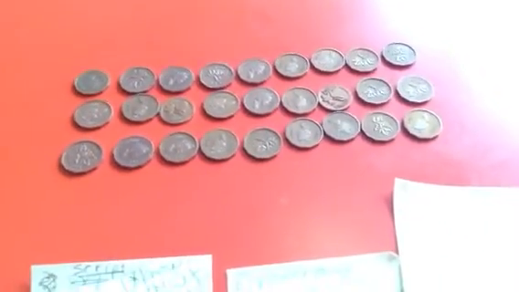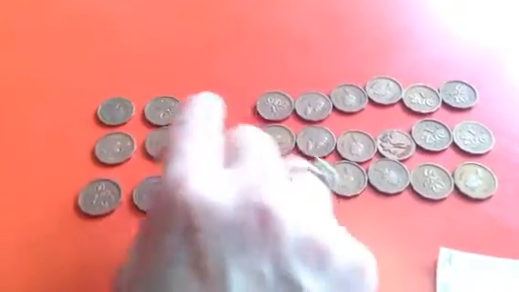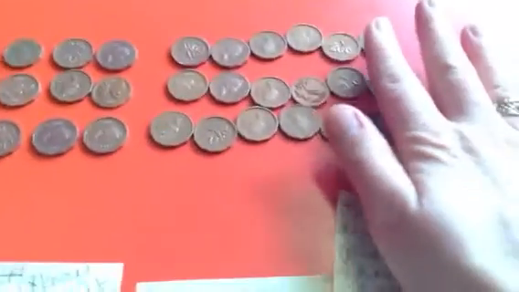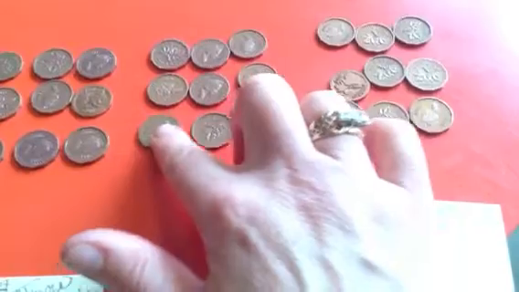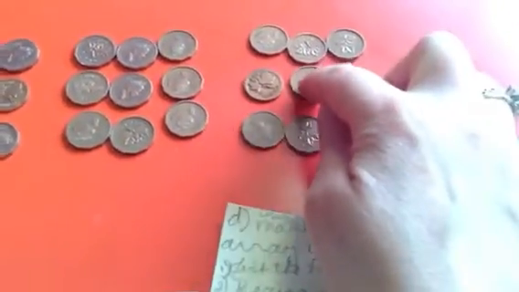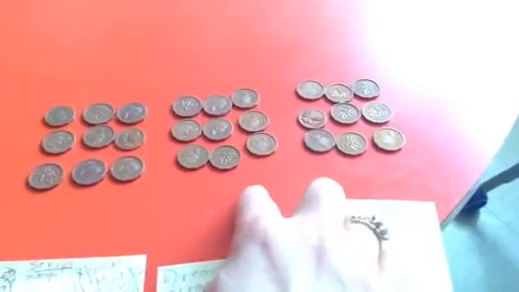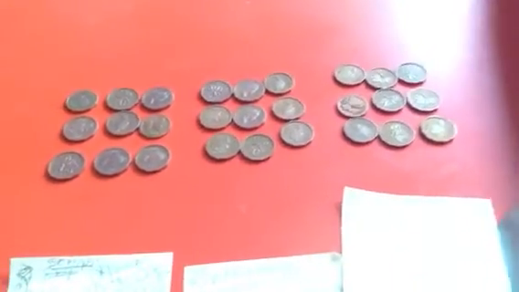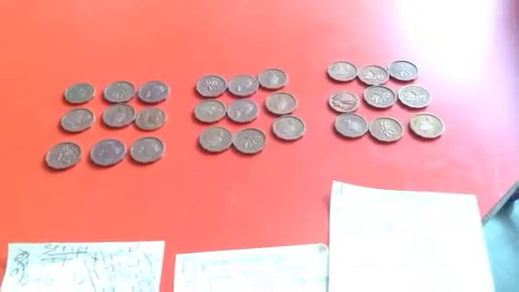So maybe I want to think about, well, I know 3 times 3 is 9. So I could make one group of, this is 3 groups, 3 times 3. I can make another group of 3 multiplied by 3, and another group of 3 multiplied by 3. And then it's almost like saying, if I want to then add 9 plus 9 plus 9, that would give me 27. So I can break up arrays to help me with larger numbers.